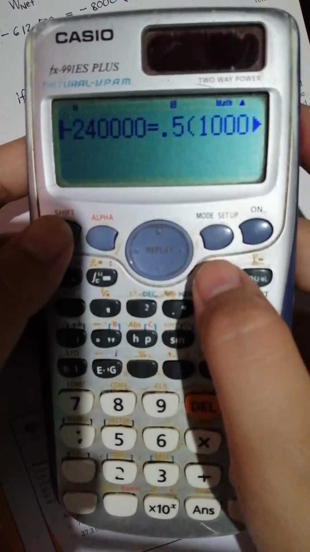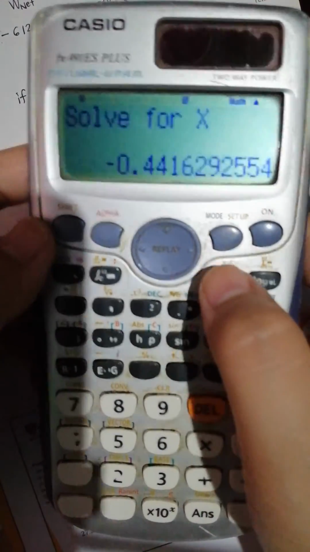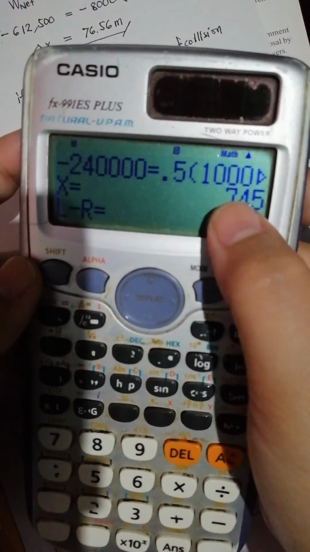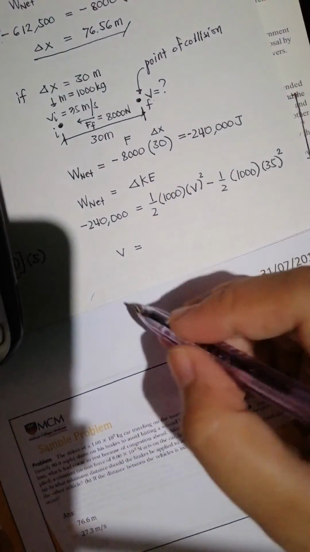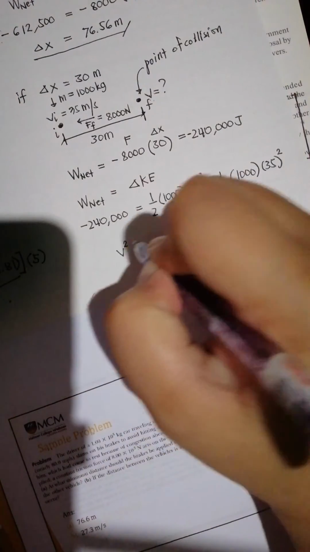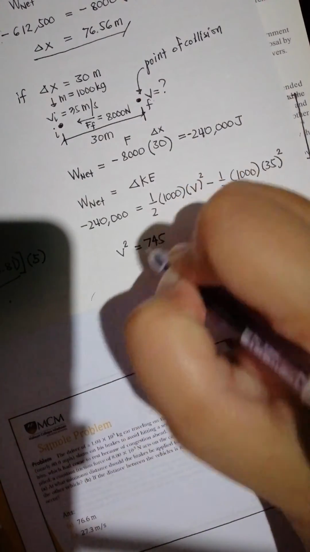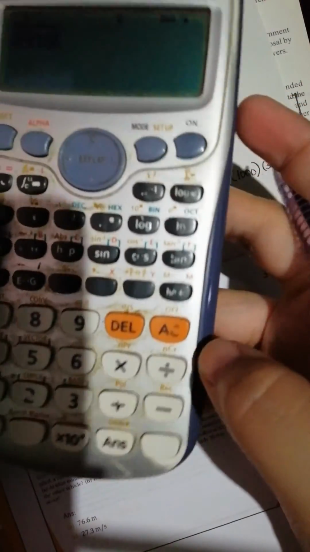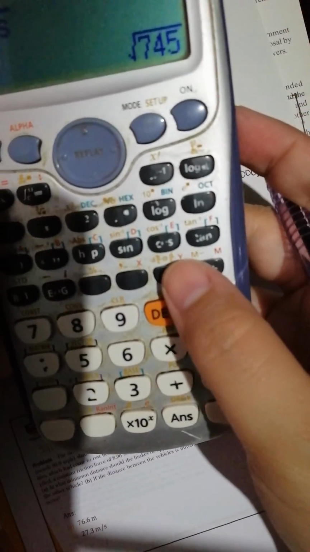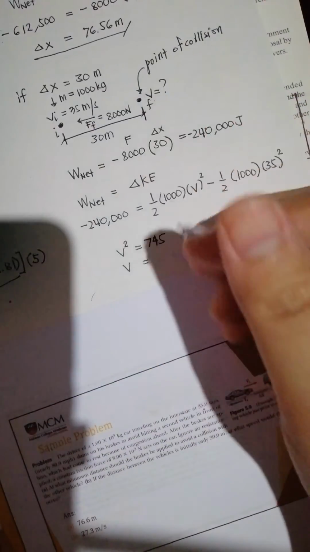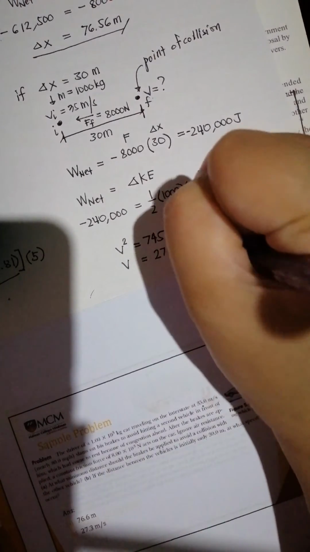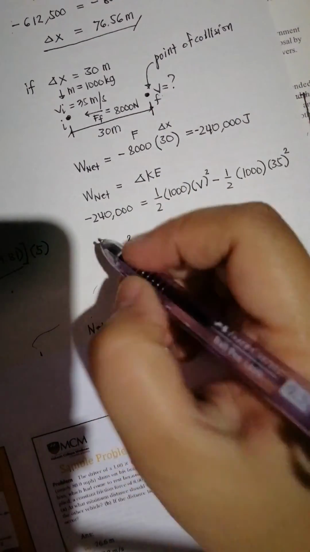So we'll have shift solve, 745. So v squared is equal to 745, so that v is equal to the square root of 745. That will be 27.29 meters per second.